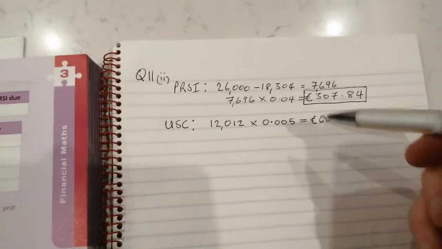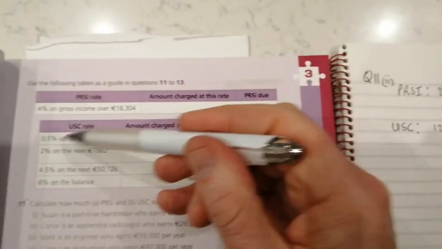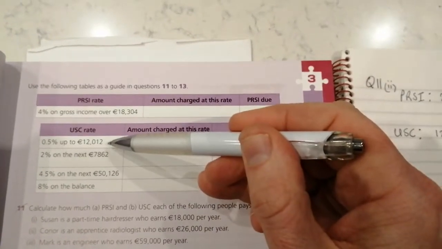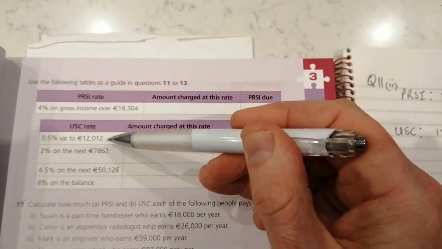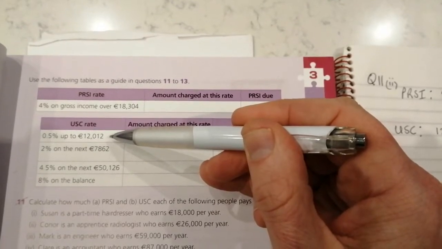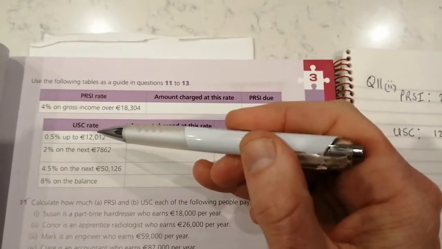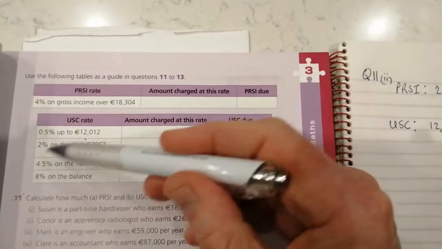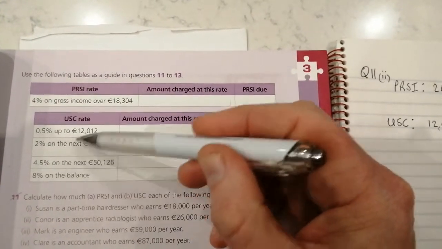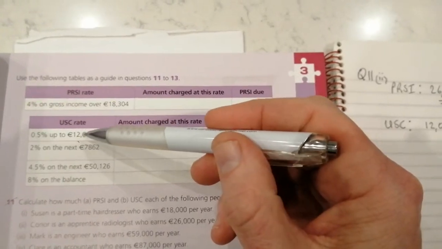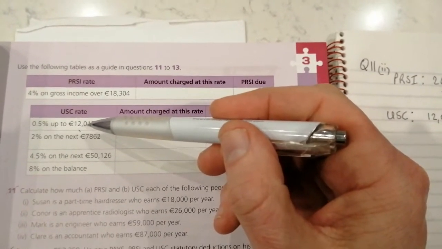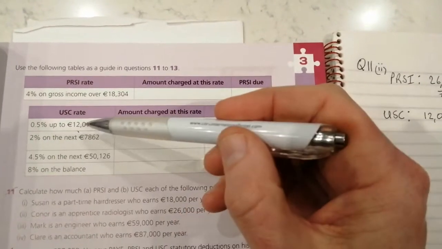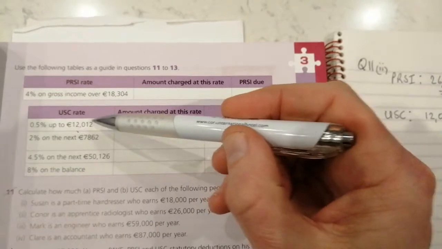Now, just for instance, it's 0.5% on any monies that people earn up to that. So if somebody had a pretty low income, and they were earning only 6,000 per year, then they would pay 0.5% of that 6,000, and that would be it. They wouldn't pay any more. We wouldn't move up to the other brackets. That would be all they would pay. Now, since Connor earns more than 12,012, he pays 0.5% on his first 12,012.